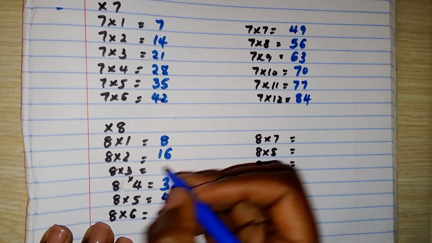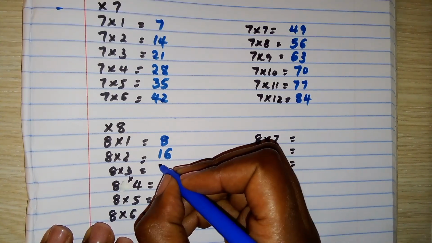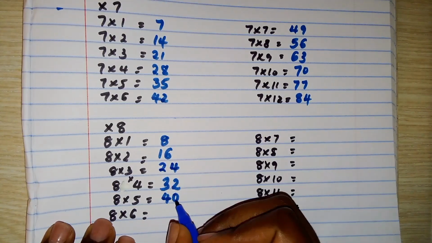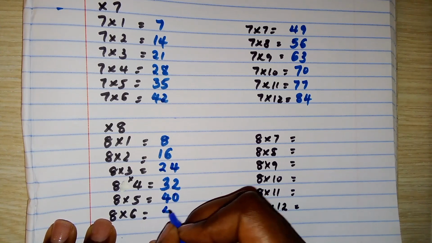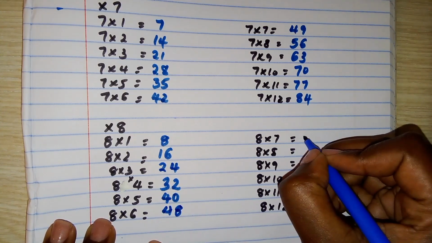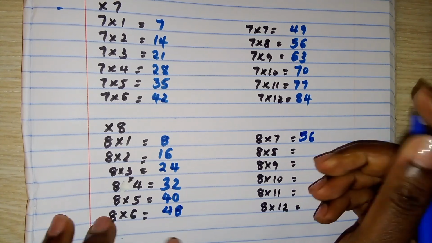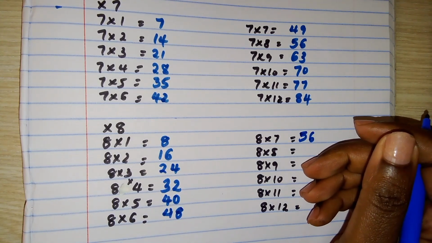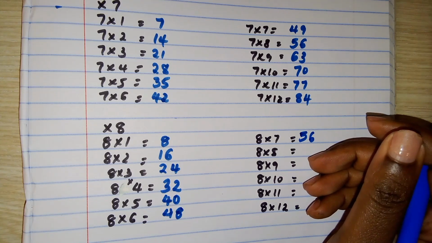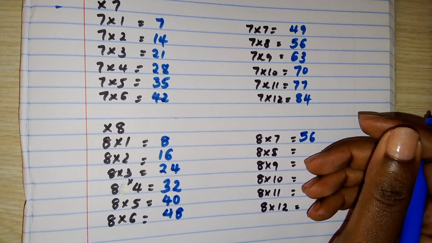So that's 40. Okay, so 8 times 3, 16 plus 8 would be 24. We continue adding 8, so 48. 48 plus 8 would be 56. And another way of adding 8 is the same as adding 10, and then you subtract 2.